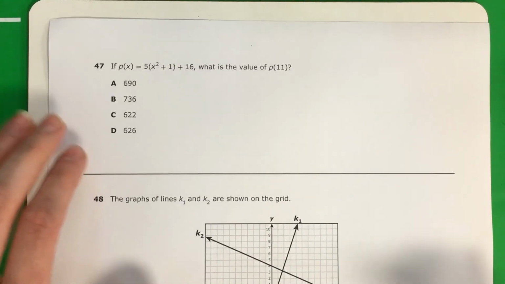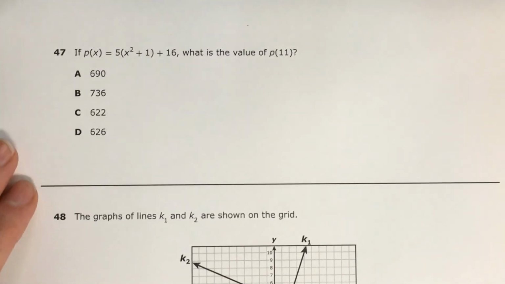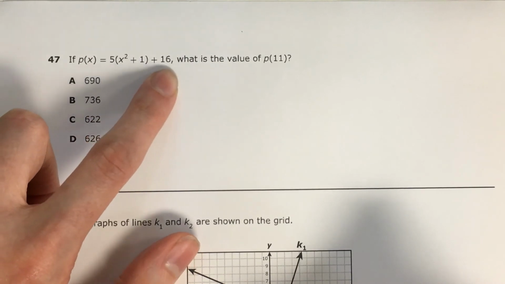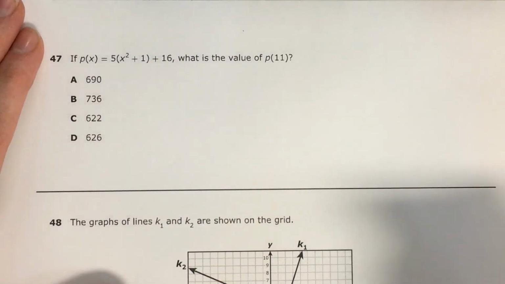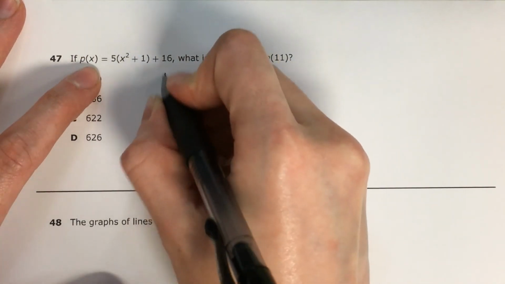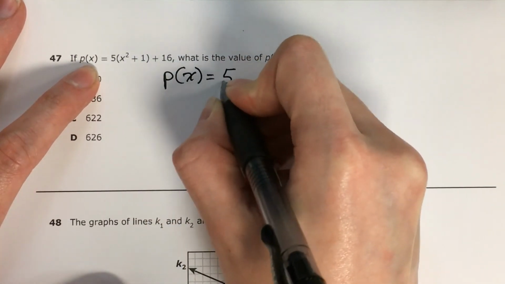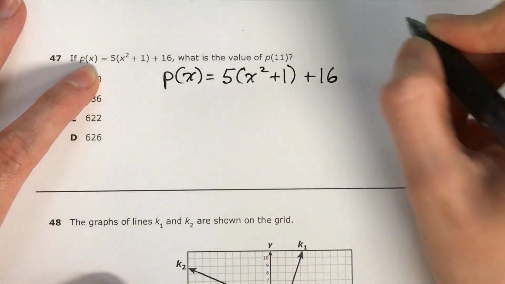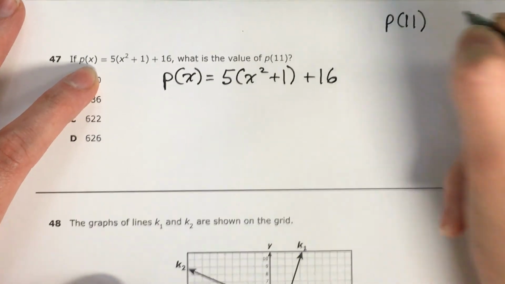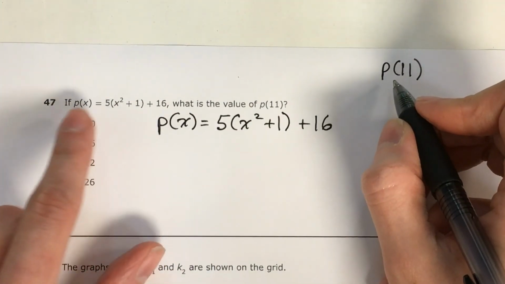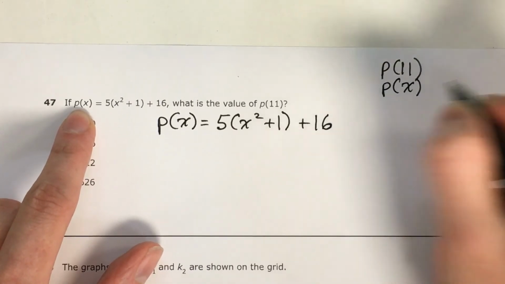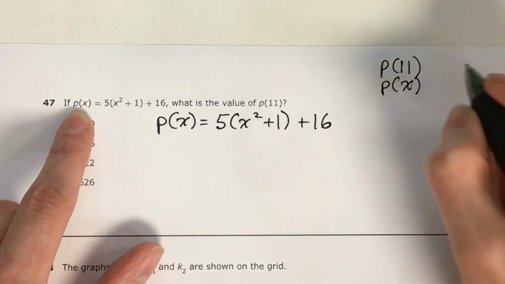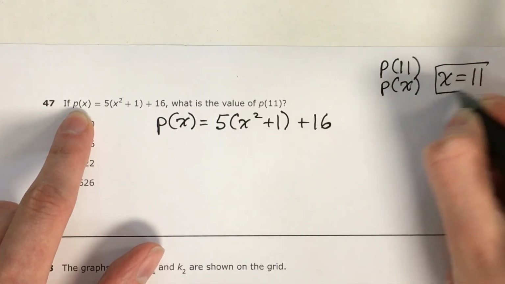Number 47. If p of x equals 5 times x squared plus 1 plus 16, what is the value of p of 11? Okay, so here's my equation. I have p of x equals 5 times x squared plus 1 plus 16, and I have p of 11. Now, p of 11, do you see here it's p of x too? So where is 11? 11 is where with x. So basically x equals 11 here.